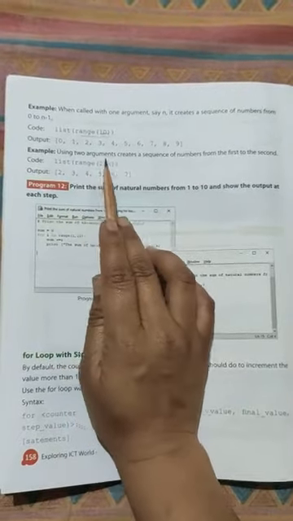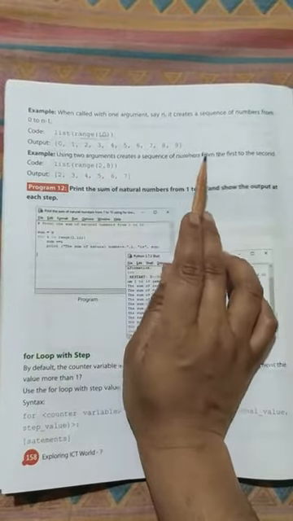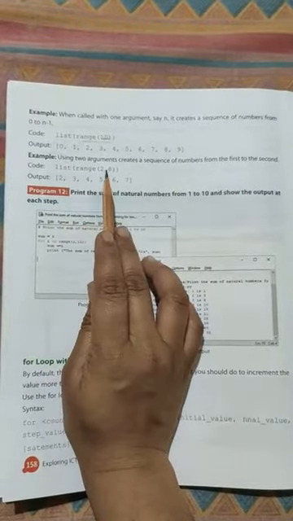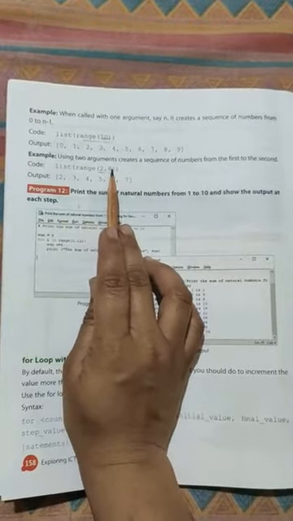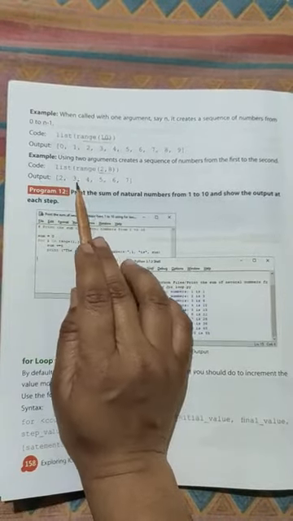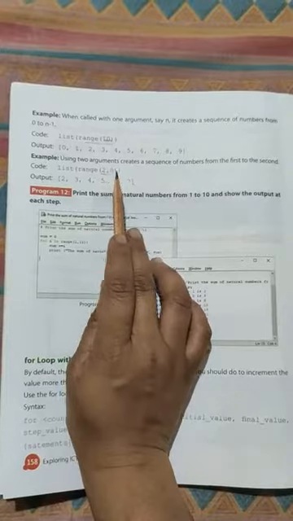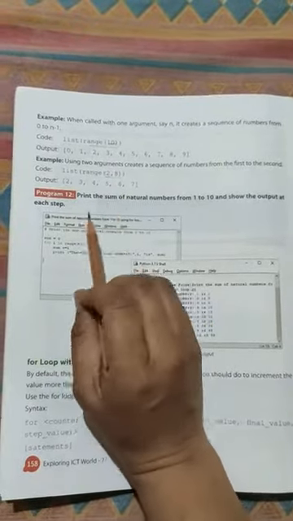Using two arguments, it creates a sequence of numbers from the first to the second. Code: list(range(2, 8)). Here we use two arguments, 2 and 8. Output: 2, 3, 4, 5, 6, 7, which is up to before 8. Okay.